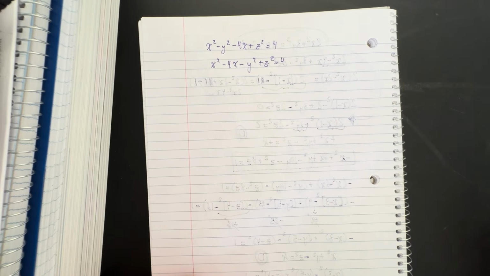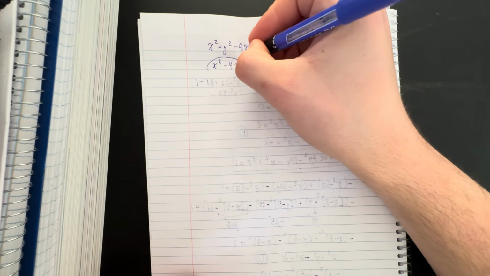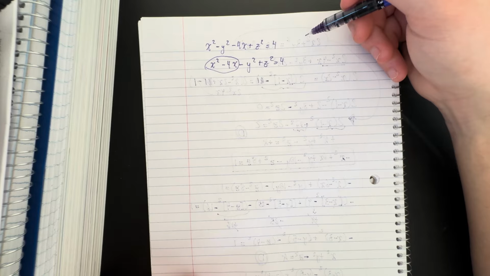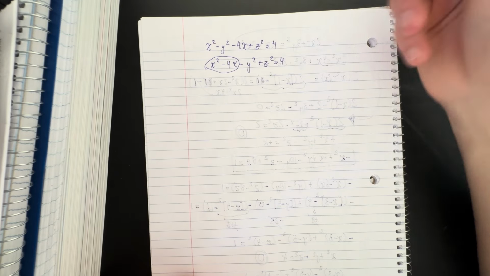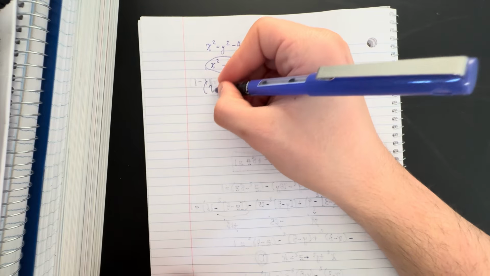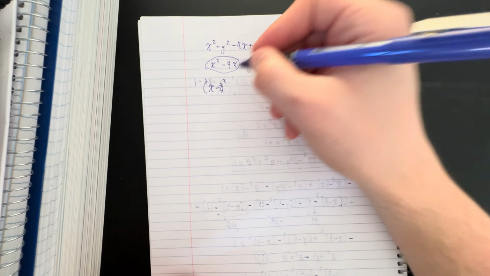You can see from this point that all you have to do is complete the square on this term right here. The other ones look chill. There's nothing else that shares a y or a z. So if you complete the square over here, you're going to get x minus 2 squared.